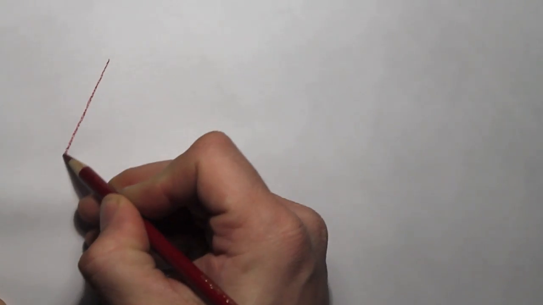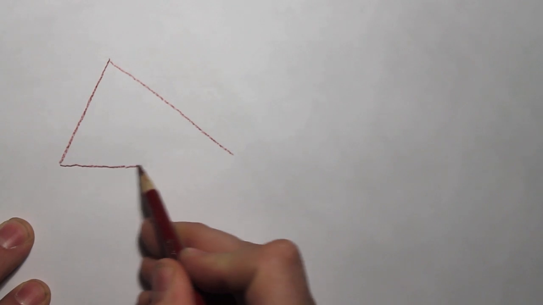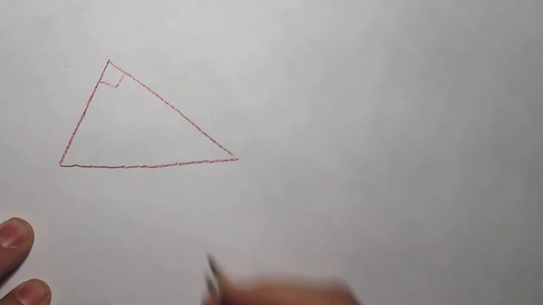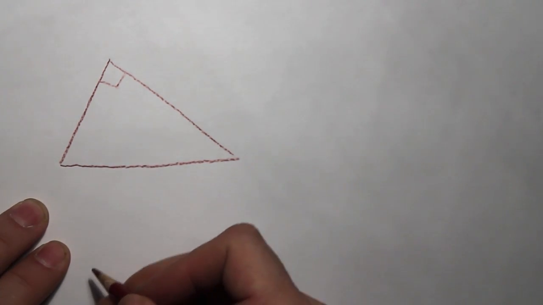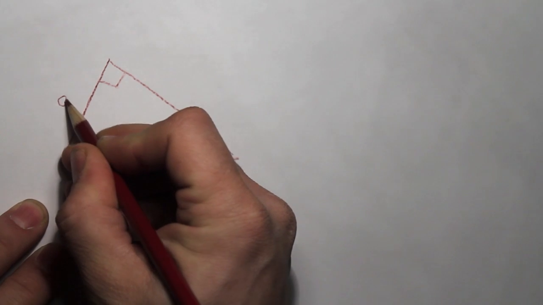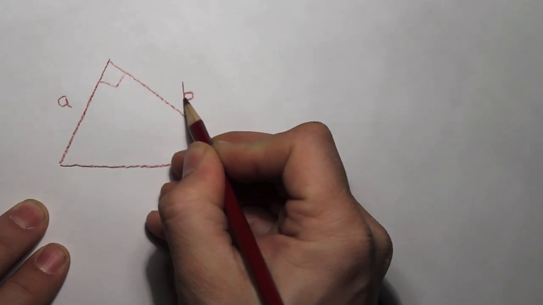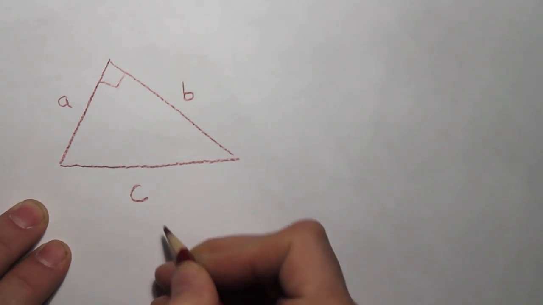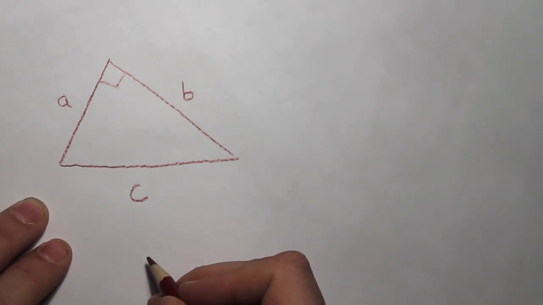Beginning his journey, Pythagoras considers the existence of the infamous right triangle, a triangle consisting of precisely one 90-degree or right angle. We begin by labeling the lengths of our sides. Let us begin with the shortest side and call it A. The second shortest side, or the medium-sized side, we shall call B, and the longest side we shall call C. C is well known as it is the length of the hypotenuse.